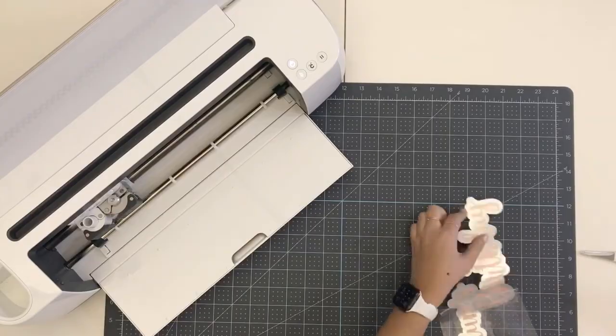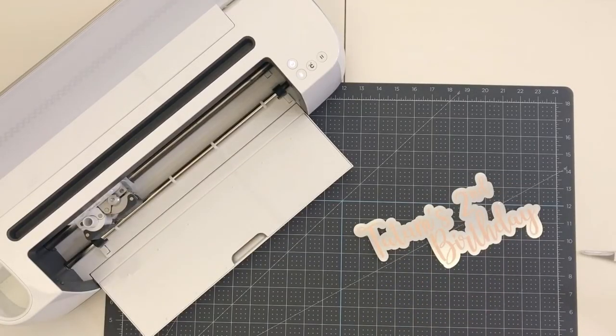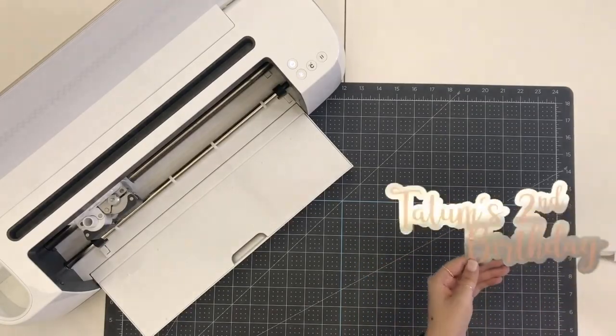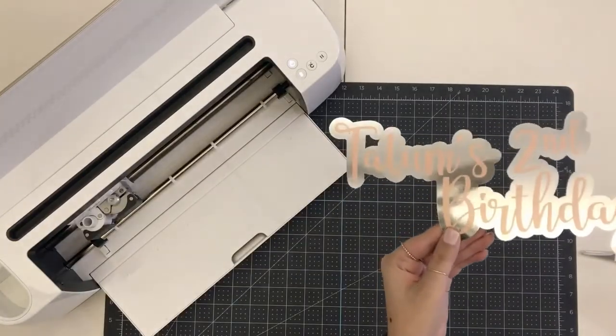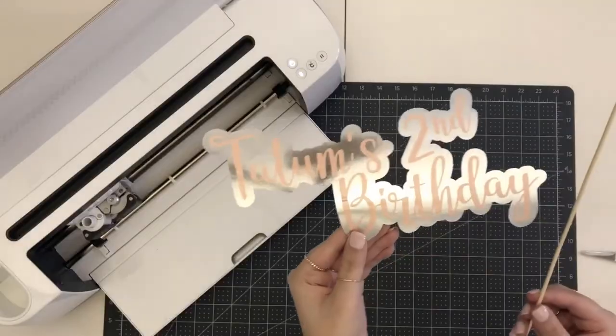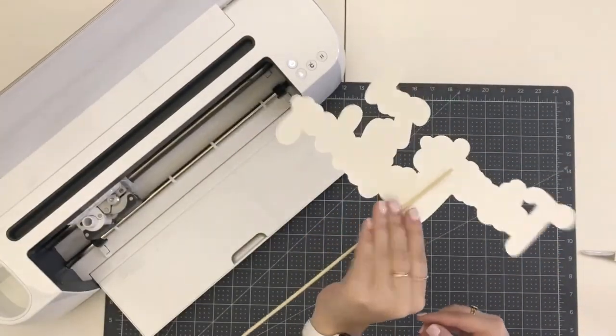Do you see how the "nd" of second wouldn't have been able to stick to the rest of the cake topper if I didn't have that offset layer? Or the apostrophe? It's nice to have different options with designing because the offset layer keeps everything together, especially for cake toppers. So here's the finished product for the cake topper, and I'll just add a little skewer to it and it's ready to go.